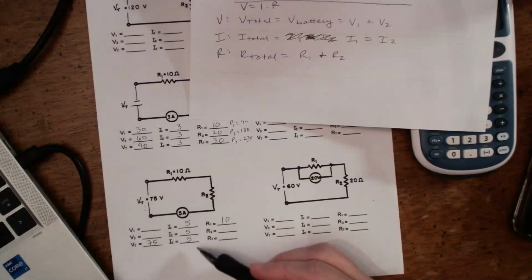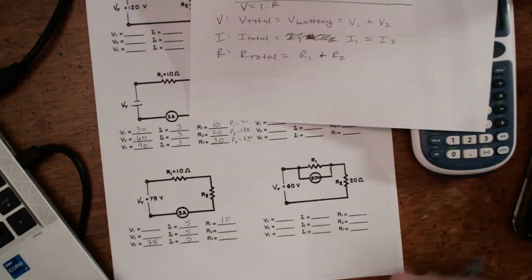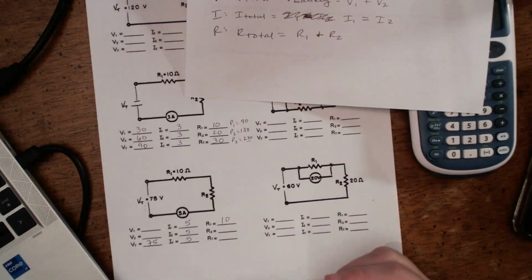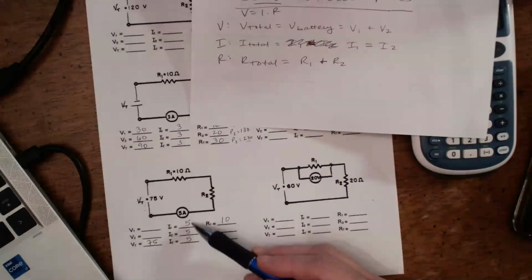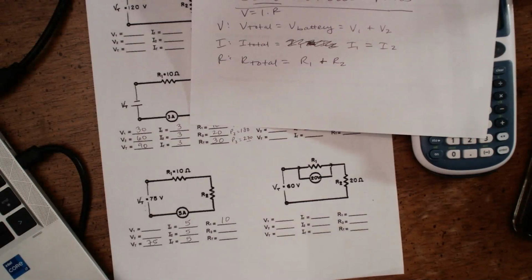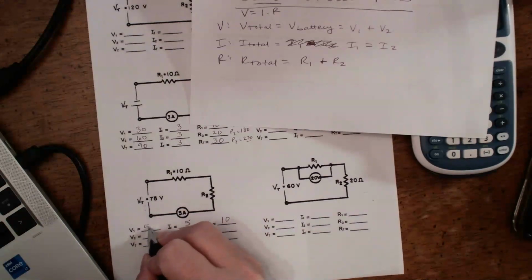This is the way series circuit works. Okay, we're going to do another type of circuit this week that is different, but in the case of series, current all stays the same. So now let's think about rules. Let's think about Ohm's law. What else can we fill in? I've got current and resistance here, so I could use Ohm's law and get voltage. So I'm going to multiply 10 times 5. That gives me 50.